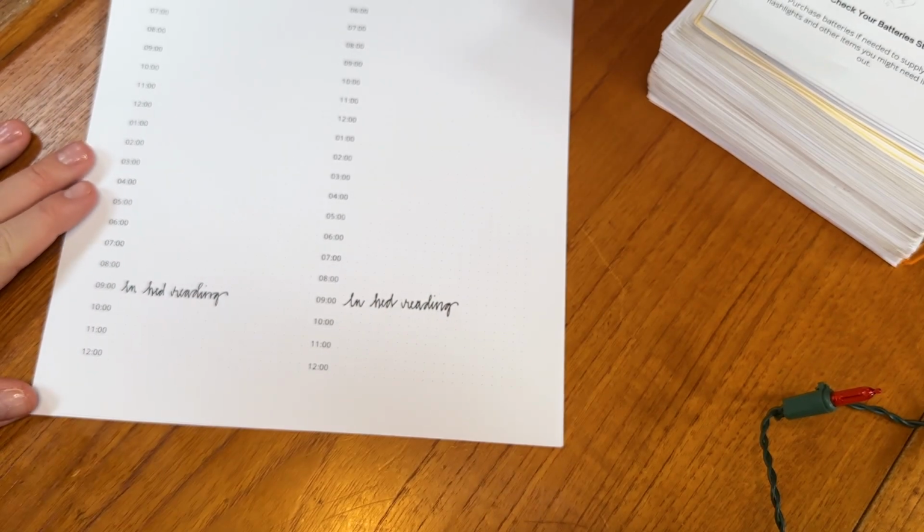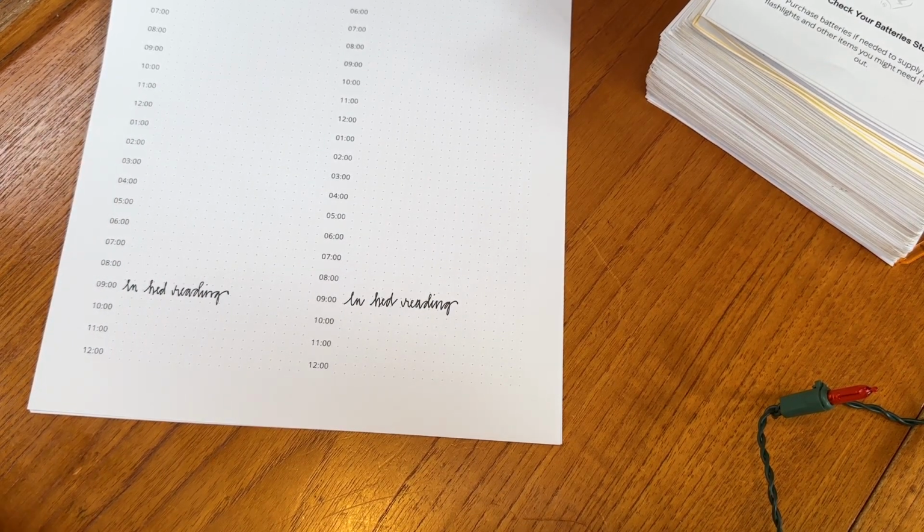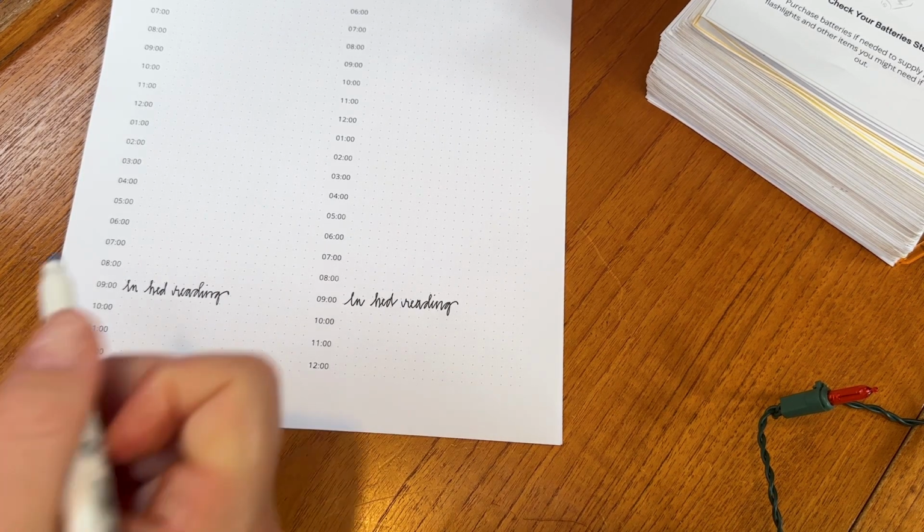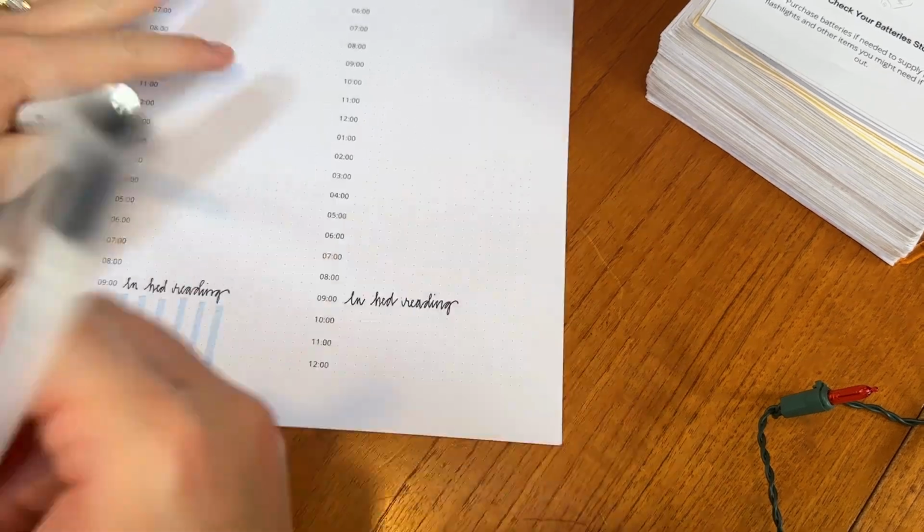And this, of course, is going to change day to day, but I like doing this where it's Monday, Tuesday, Wednesday, Thursday, Friday, Saturday, Sunday, because each day is different for me.